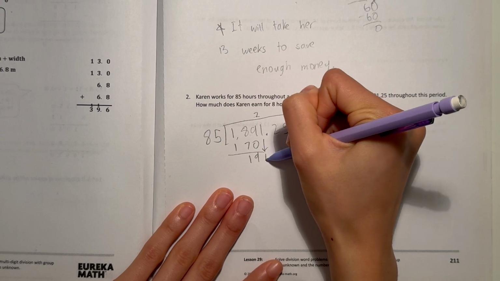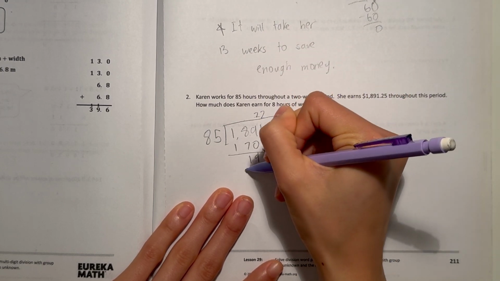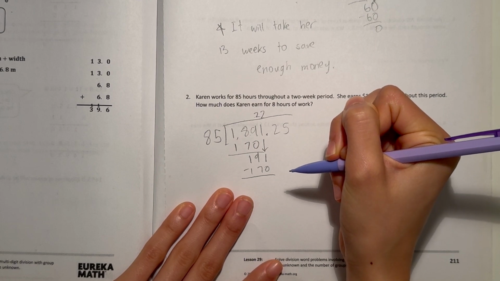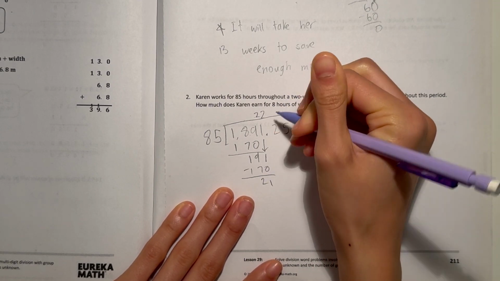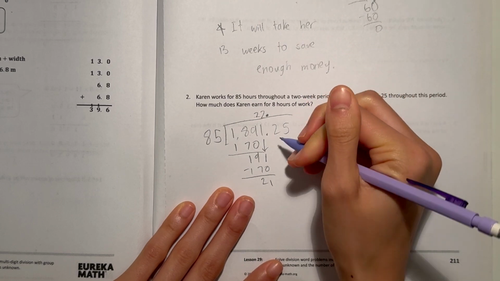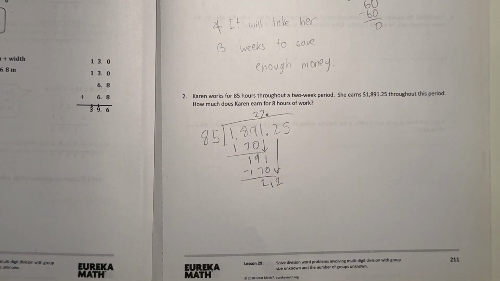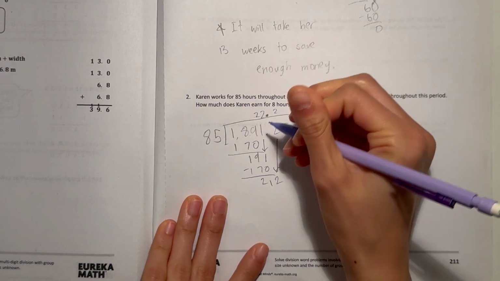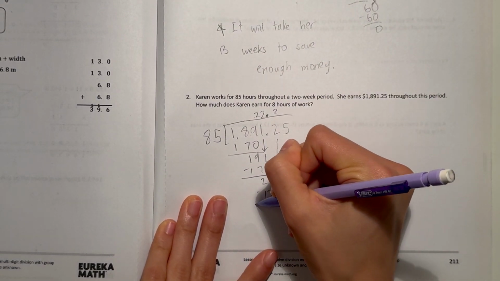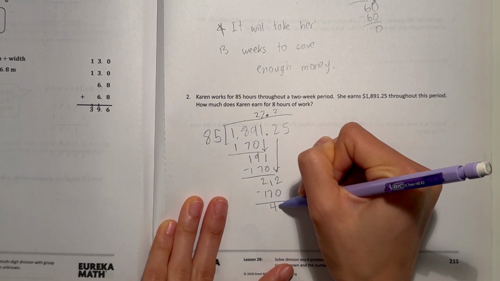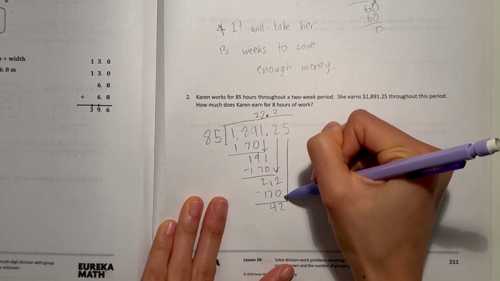So I bring down the 1, goes 2 times again, minus 170. 191 minus 170 is 21. Alright, this is the decimal point. So now I bring down the 2. Pretty sure it goes 2 times again. Minus 170 again. 212 minus 170 is 42. Now I bring down the final 5.